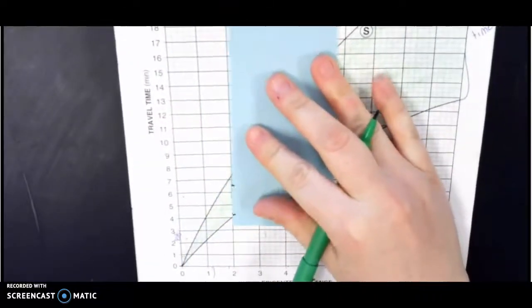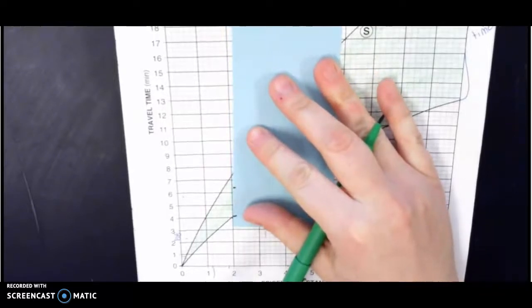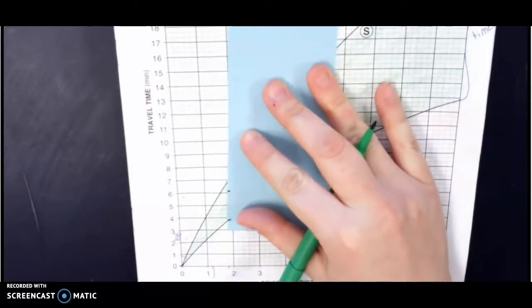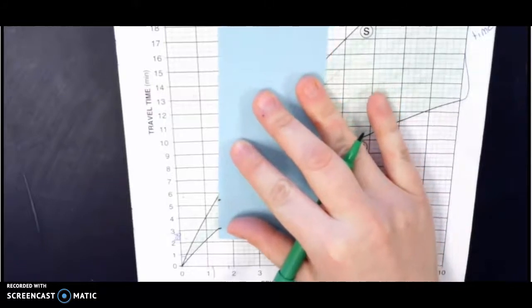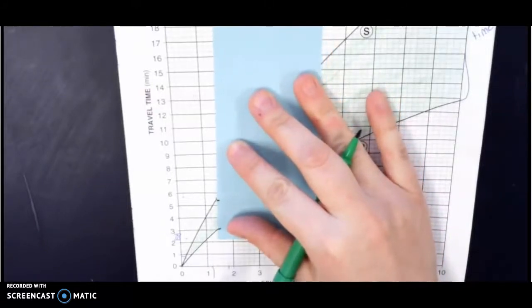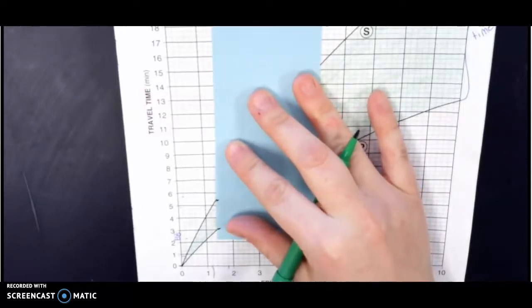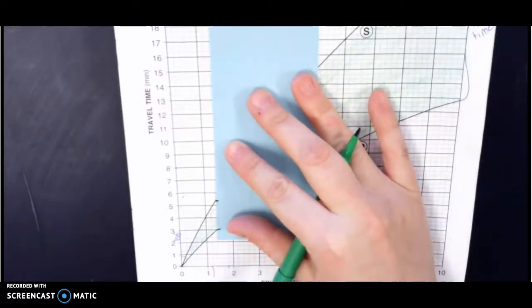So I'm going to slide up to 2,000. I'm going to line my 0 mark. Then I'm going to work my way down until my top mark touches, and there it is.